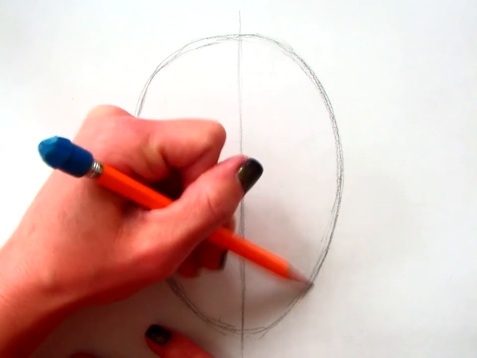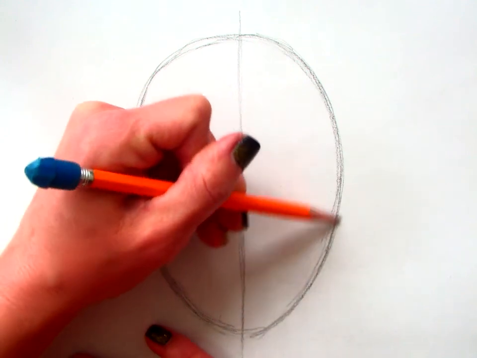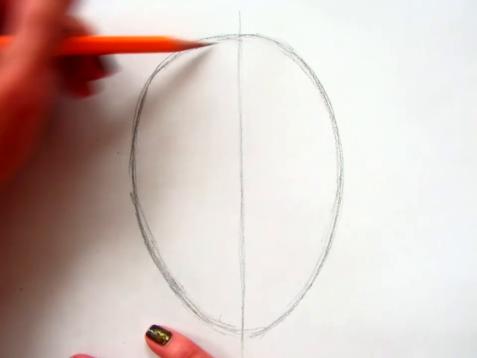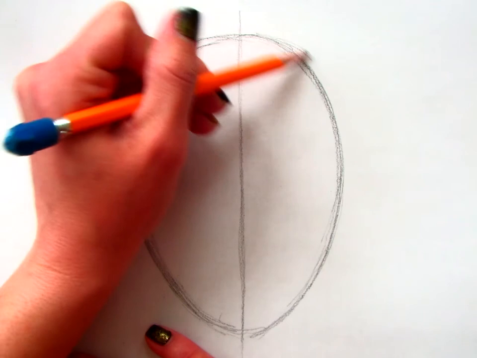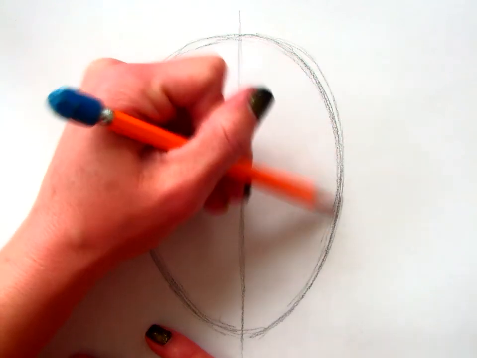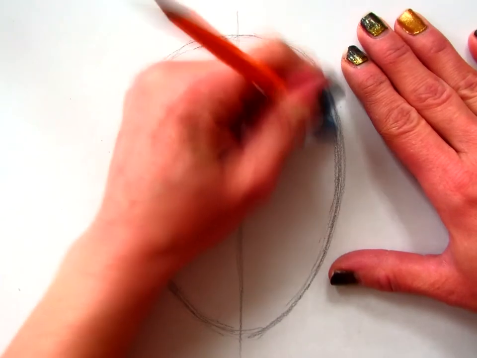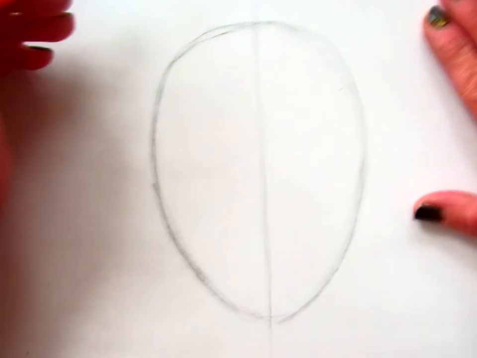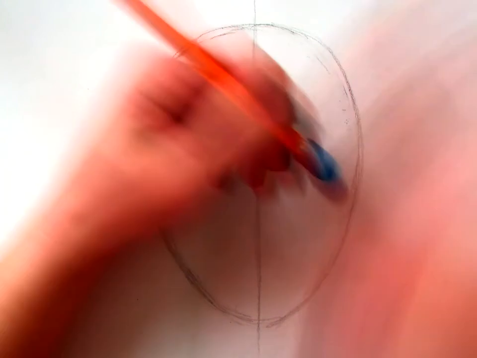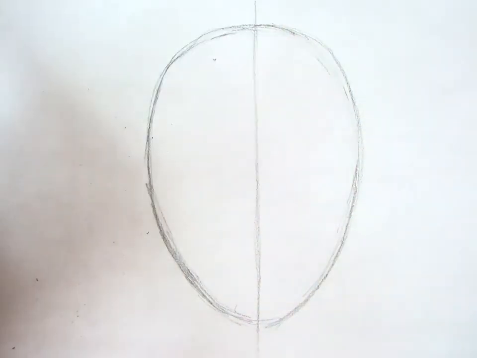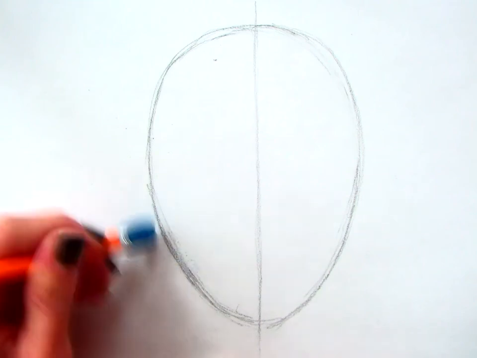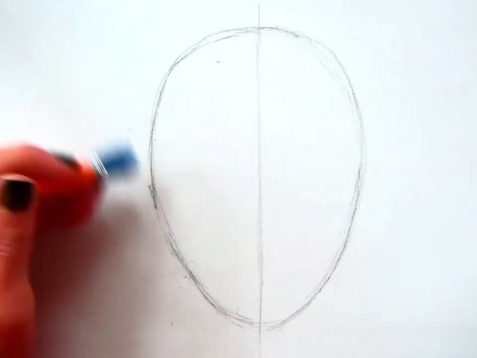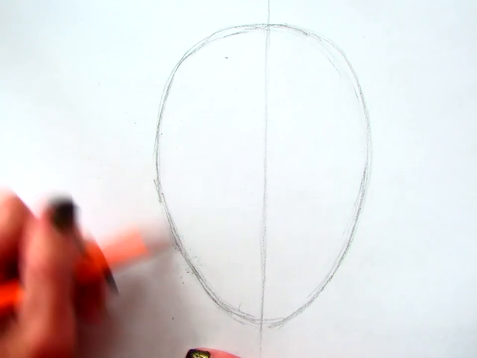After you draw that line down the middle, you can make a few adjustments, like, okay, I can tell now I've got more space over here, so I'm going to try to make that match a little bit more. I've got more space here, so I'm going to make this side a little bit more slender down here.